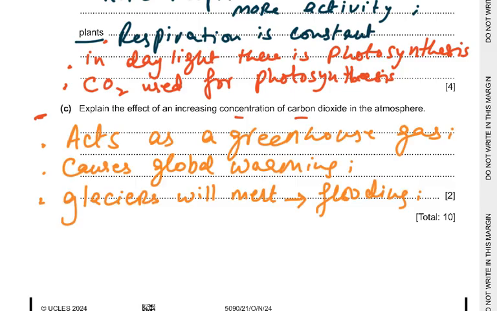So, increasing concentration of carbon dioxide in the atmosphere will result, it acts as a greenhouse gas, so this is going to cause global warming. And of course, you could give me any effect of global warming. I'm not saying that you can only give me this glaciers will melt and result in flooding, but you can give me any other effects of global warming as well.